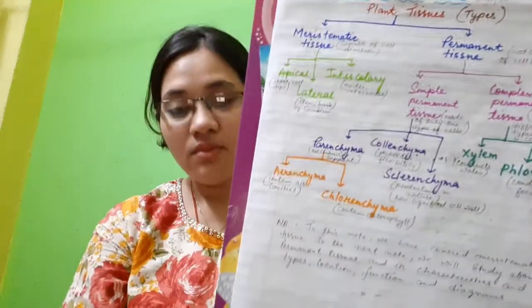So I will upload this note. You will write the whole page in your classwork copies, and once again you have to study the classification of the plant tissue. So in the plant tissue, once again please learn this properly.